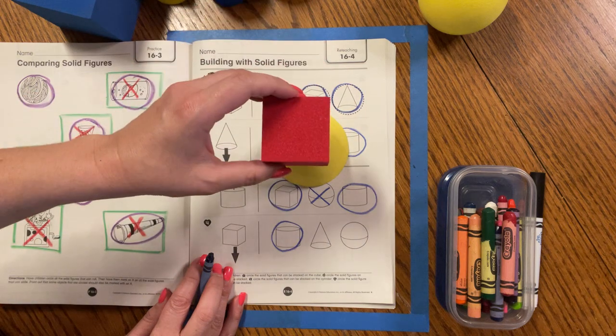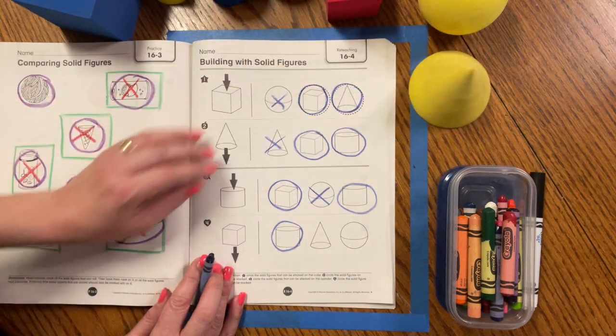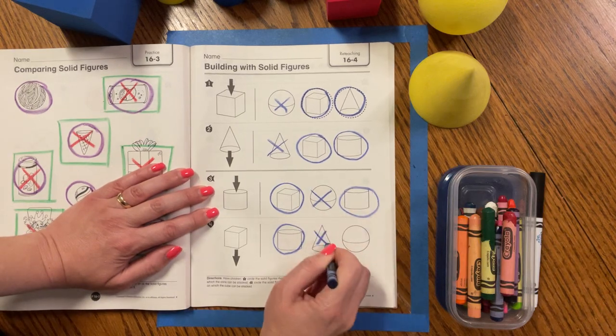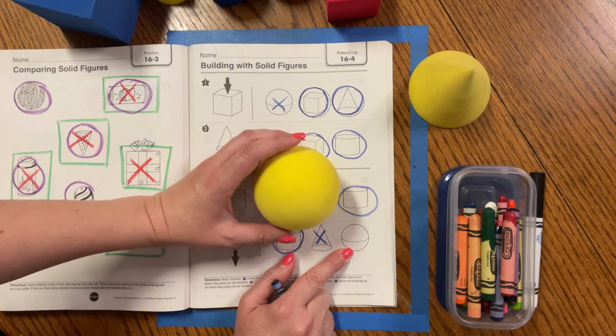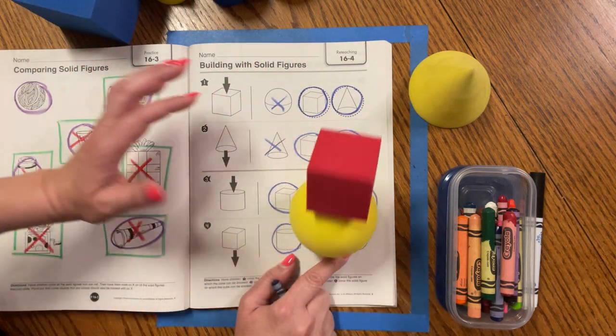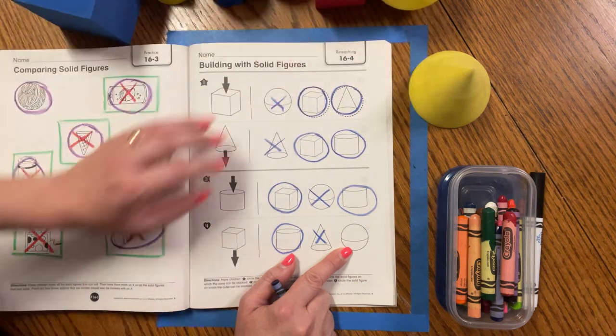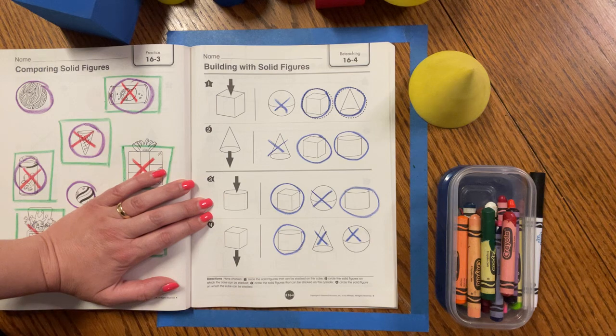That's right. We can't stack something on top of a vertex. That's very difficult. Could I stack a cube on top of a sphere? Oh no. Why not? That's right, because the sphere does not have any flat faces.